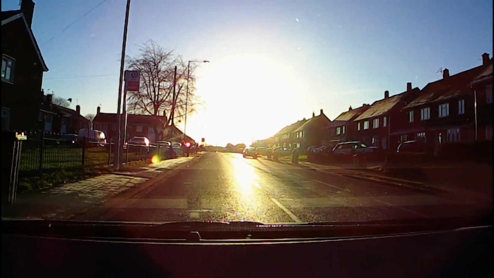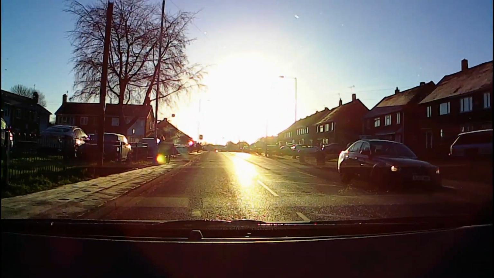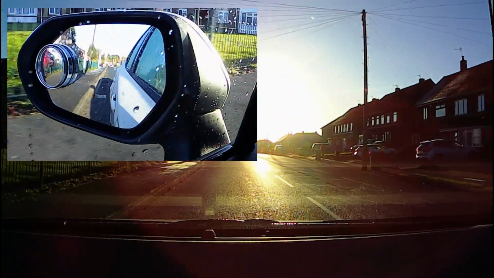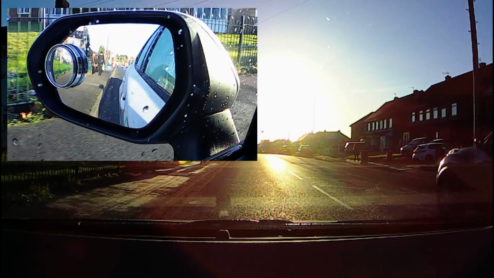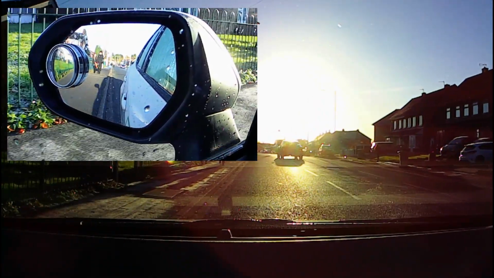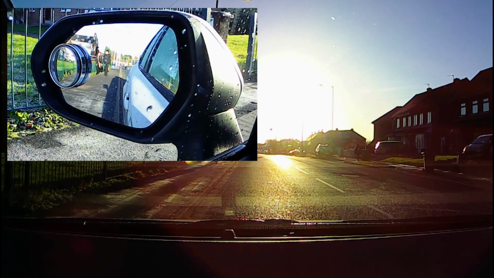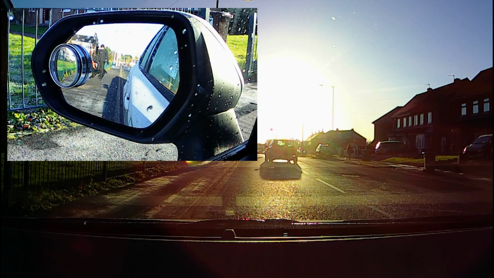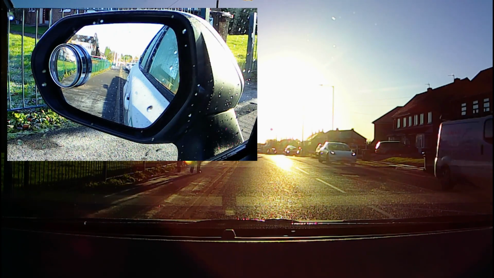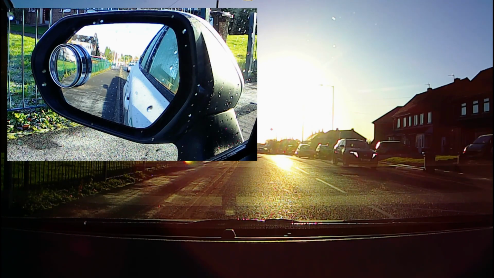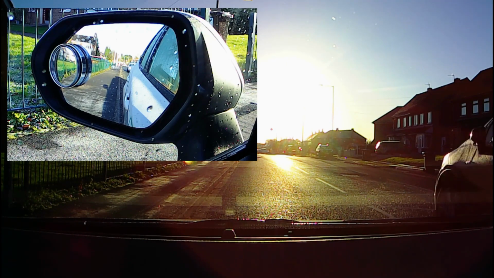So I'm going to pull up on the left. I'm going to signal to the car behind. I'm going to reduce my speed before I get too close to the curb, and then I'm going to switch to the left mirror just to get that final positioning. So I'm going to drive on again. Got a little bit of traffic behind me, I'll just let them move.